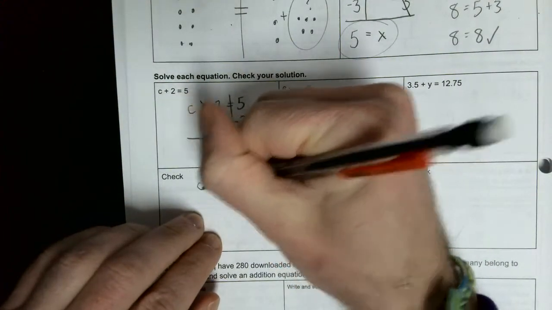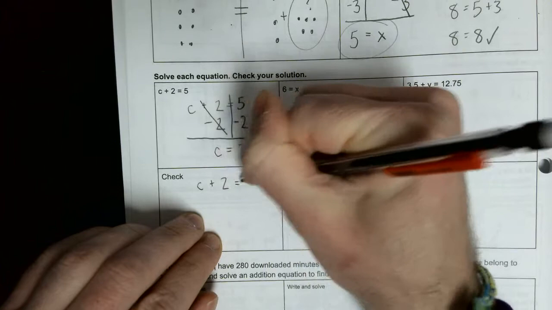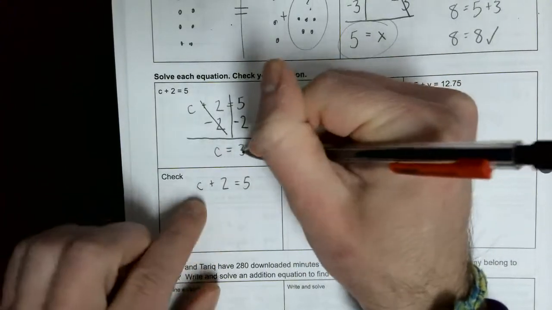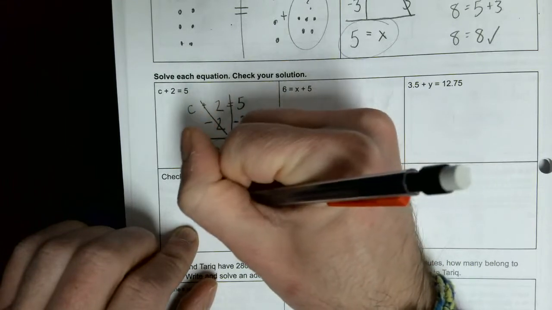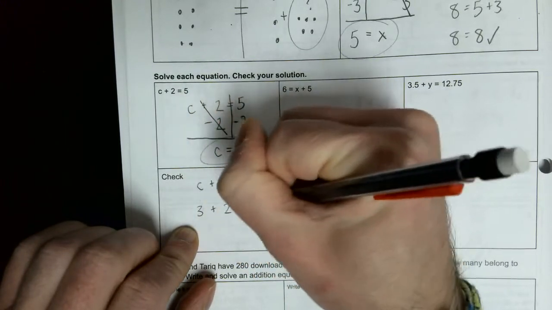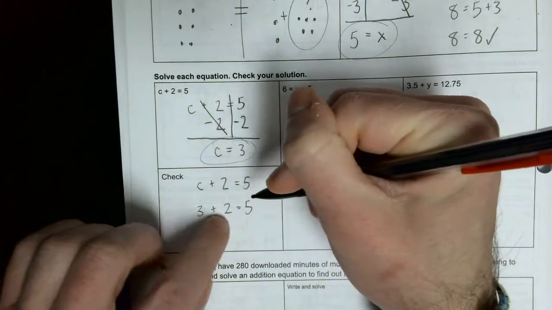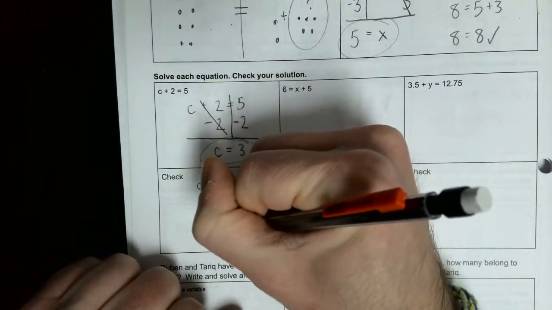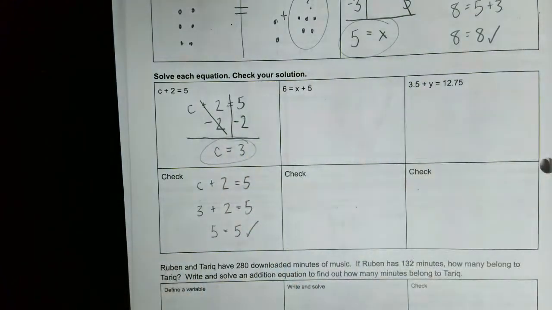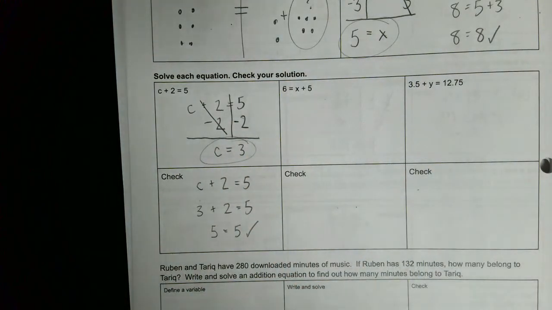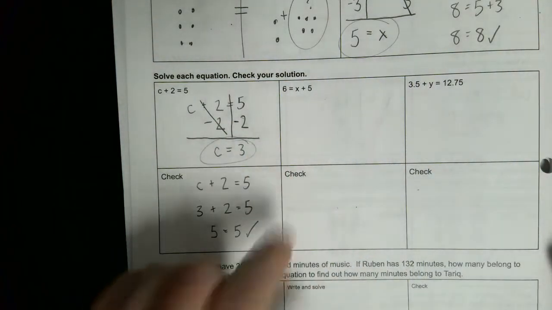So we'll rewrite this. C plus 2 equals 5. Well, we got our answer, our solution was c equals 3. So instead of c, we'll put 3 plus 2 equals 5. Well, what's 3 plus 2? It's 5. Believe it or not, it's 5. 5 equals 5. That checks out. Feeling good about that one. All right, let's try another one.